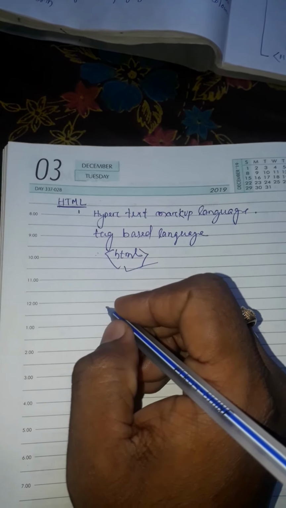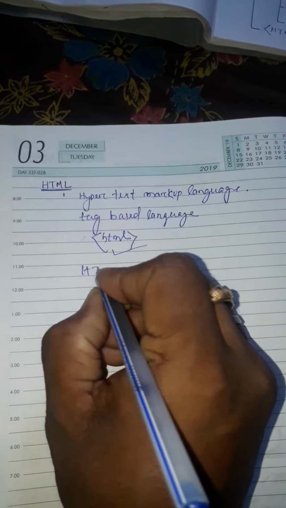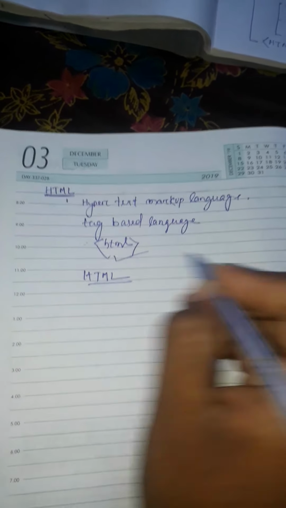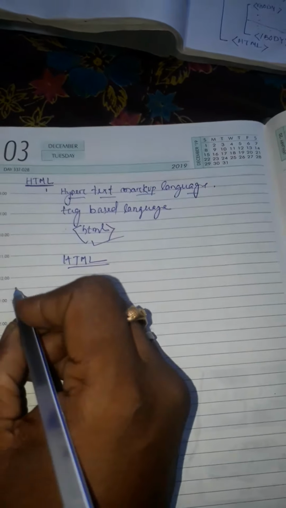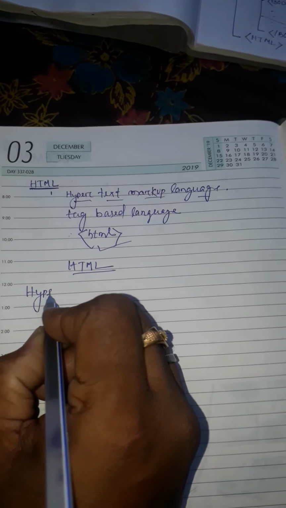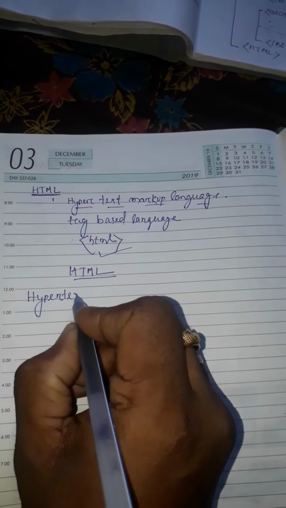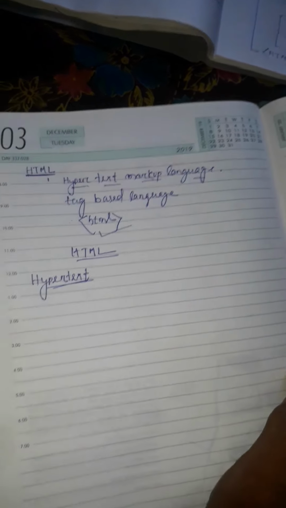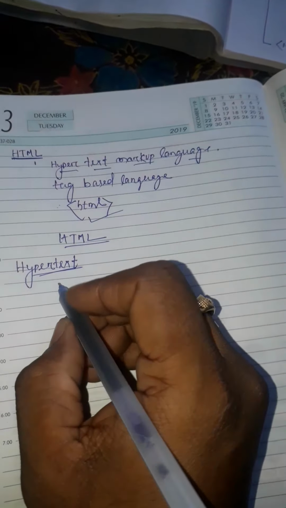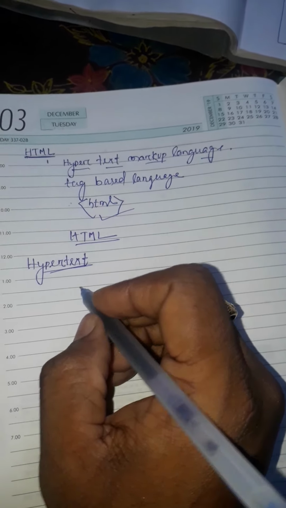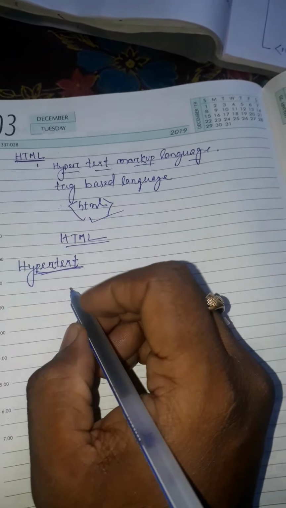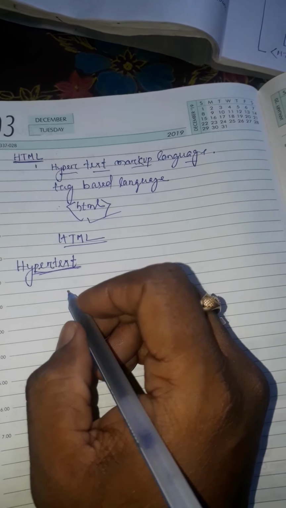Let us analyze the word HTML. HTML is hypertext markup language. First, I will explain what hypertext is. Hypertext is the text used to link various web pages.